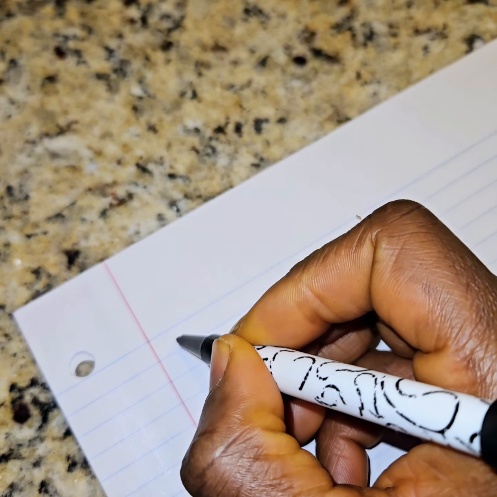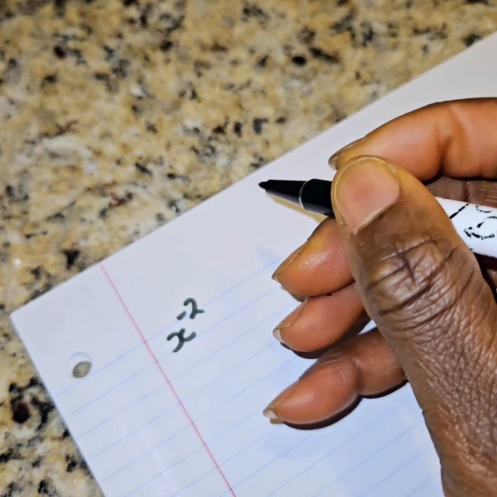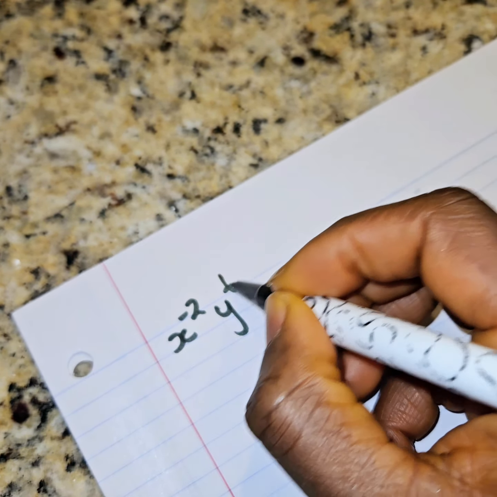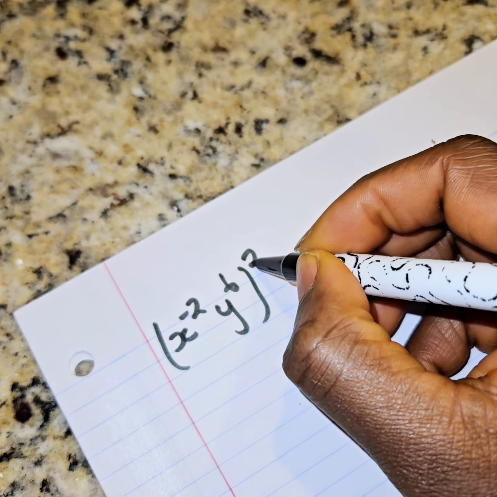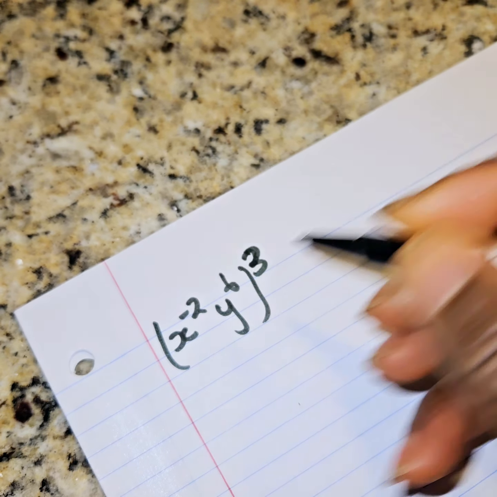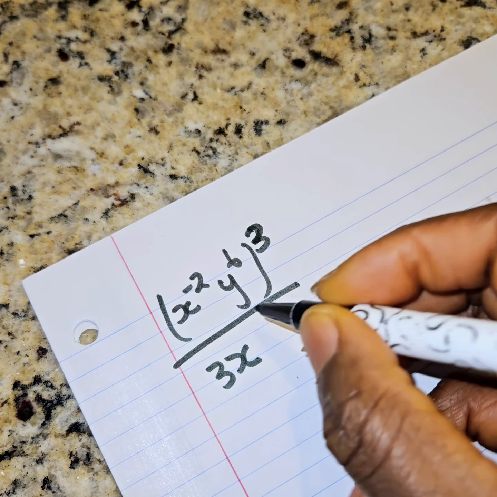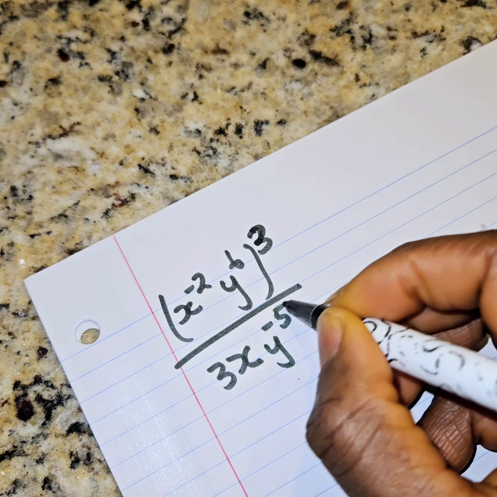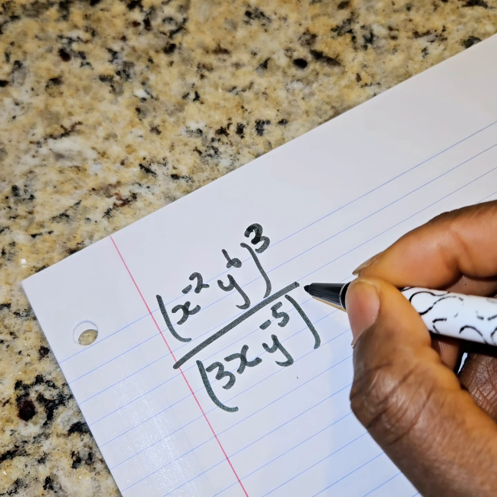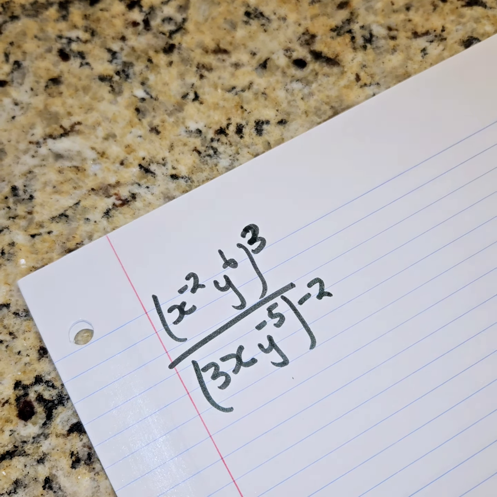Let's continue to simplify polynomials or radical expressions. Now let's simplify the expression x to the negative 2, y to the 6, all cubed, divided by 3x y to the negative 5, all to the negative 2.